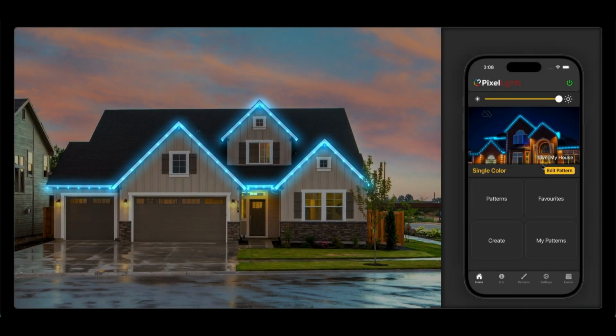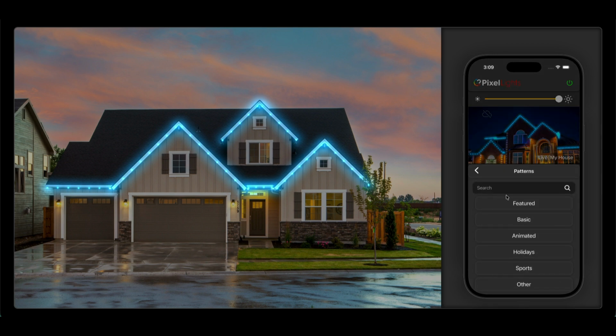First, let's try changing the pattern playing on our lights. You can find all of the patterns on your controller right in the Home tab. Let's press the Patterns button to take a look at our categories. Here, we can click any of the categories to view patterns or search for something specific with a search bar. Let's take a look at our featured patterns.